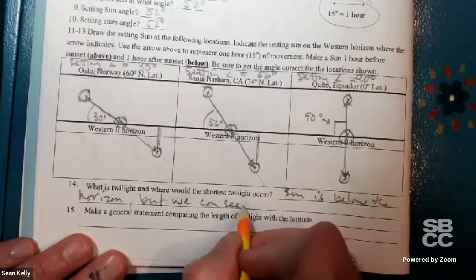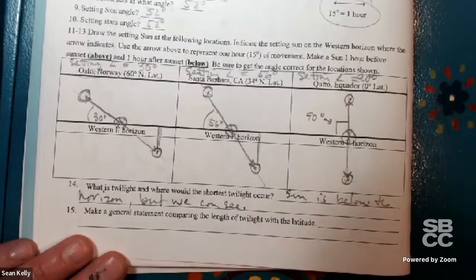And so which one has the fastest or the shortest amount of twilight? Anybody want to guess? Help me out here.